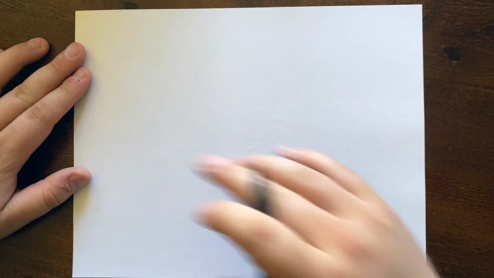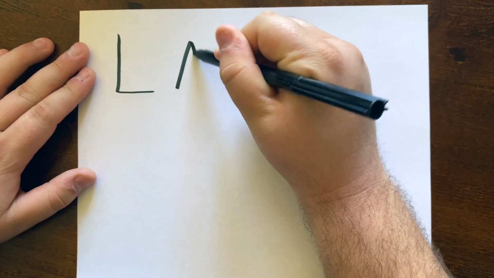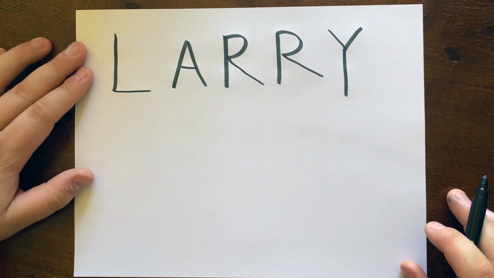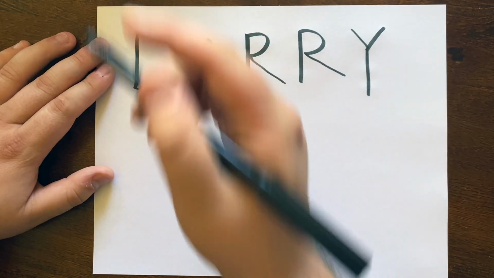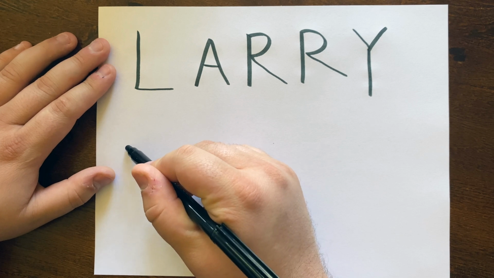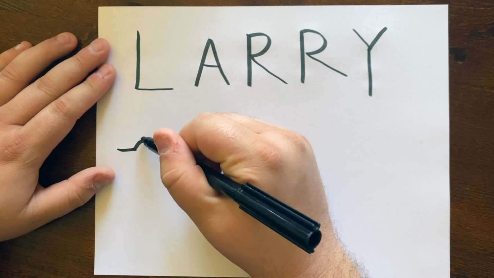Okay, so of course, spoiler alert, if you don't already know, my name, of course, is Larry. Okay, now if I check my translation here, the closest symbol we have for an L is actually what appears to be a lion. So I'm going to do my best here to draw this lion, and all of you should know by now Mr. Price is not like a professional artist by any means.